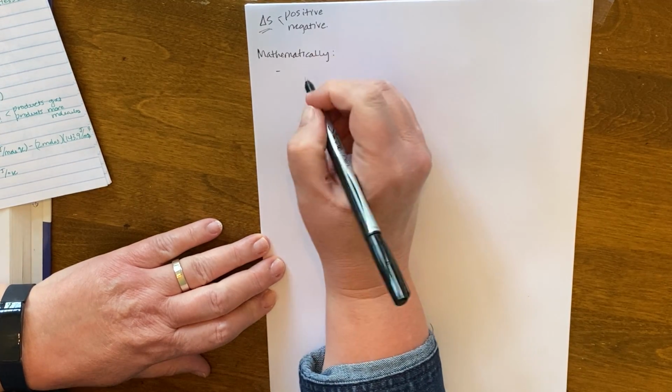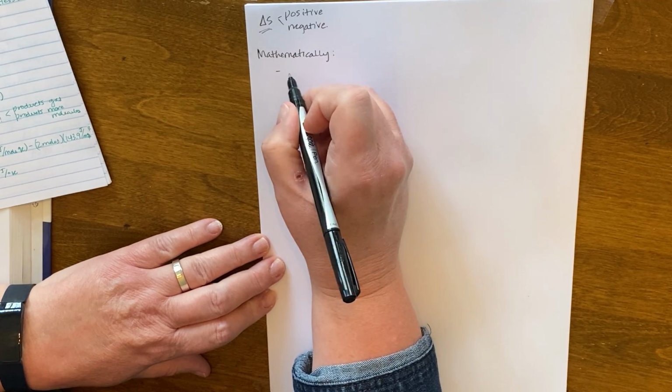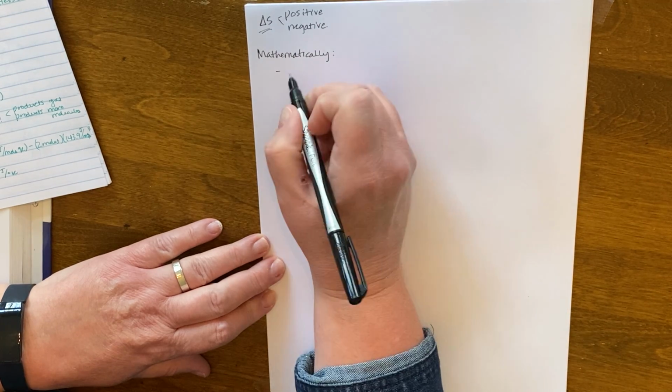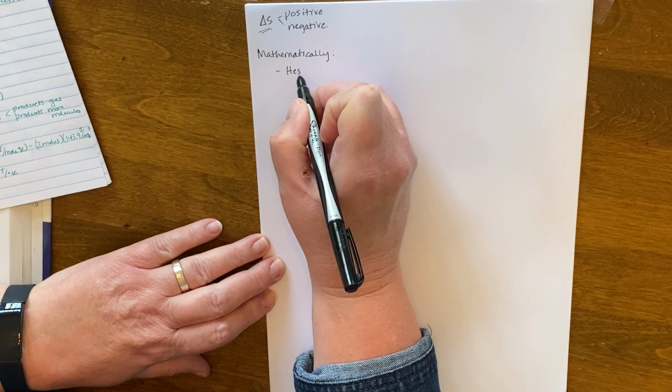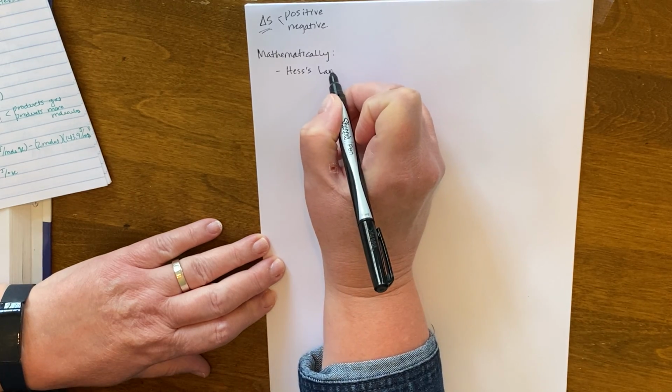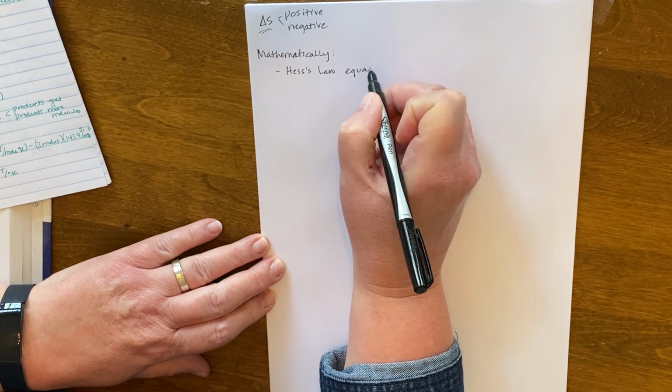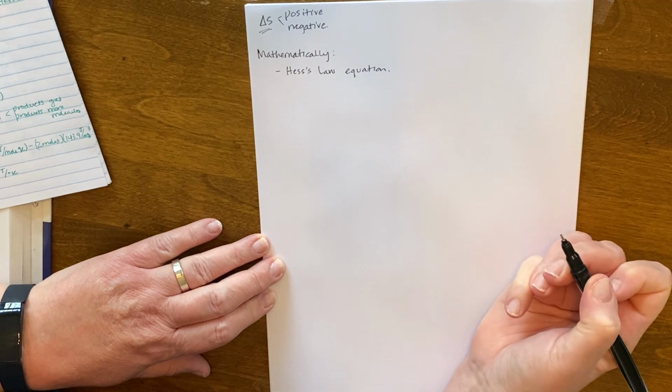So there's a couple nice things. The equation that we're going to use is basically the same equation as for Hess's law. Okay, so no more new equation to learn.